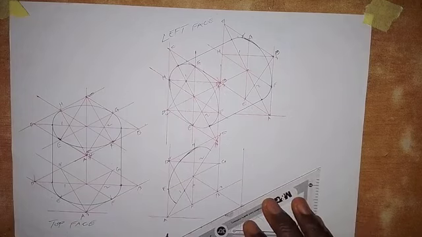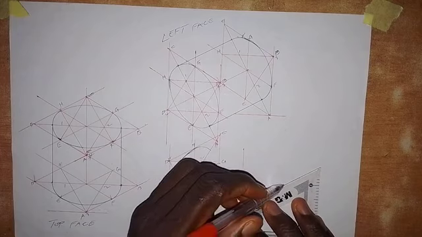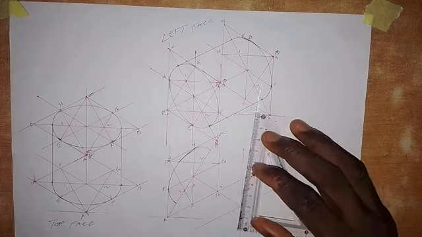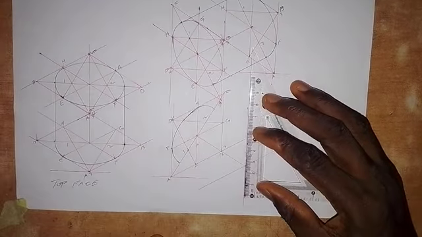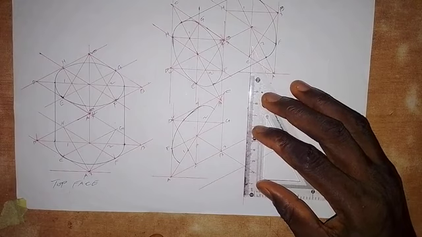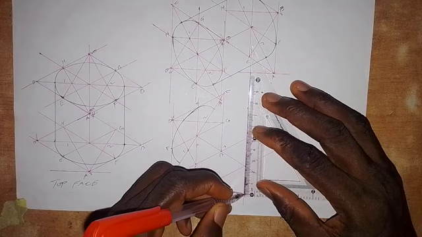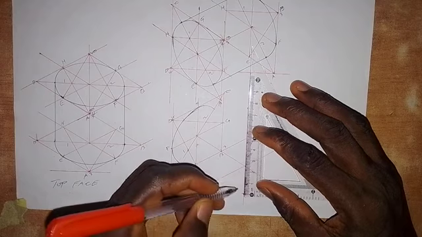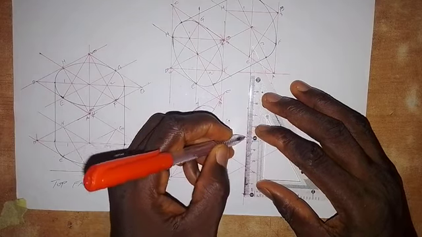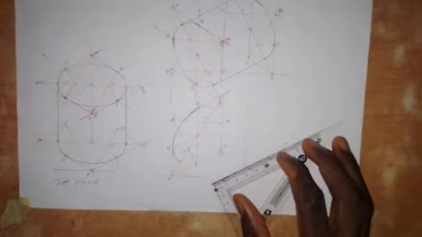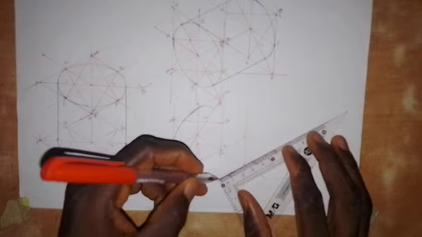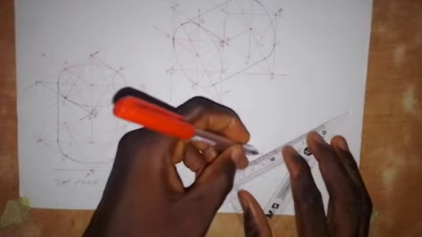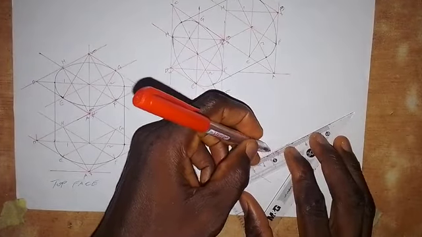And then turn the set square like this. Draw a line in this direction. So from the center, take a measurement of 25 millimeters down like this, and take 25 millimeters up here, making 50. Then also from the center here, take 25 millimeters to the left side and 25 millimeters to the right side. So we have this.